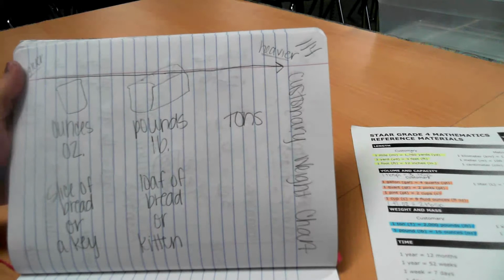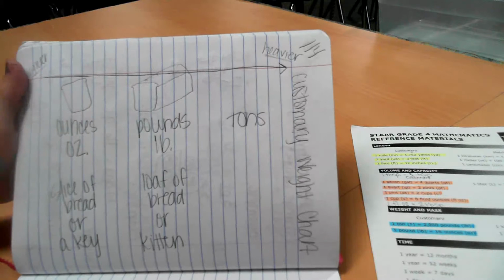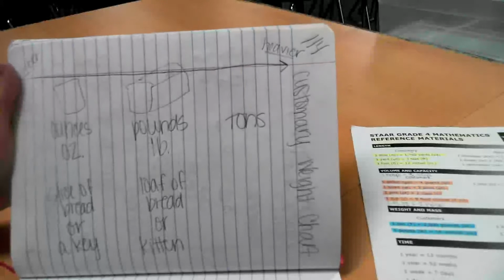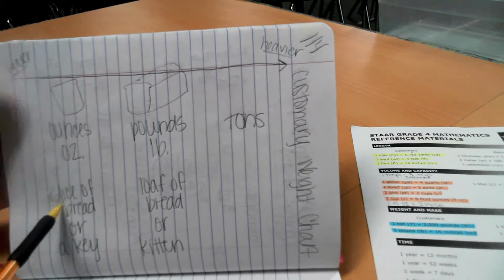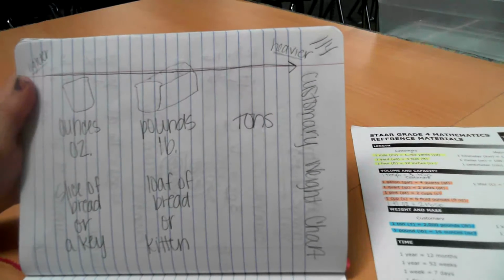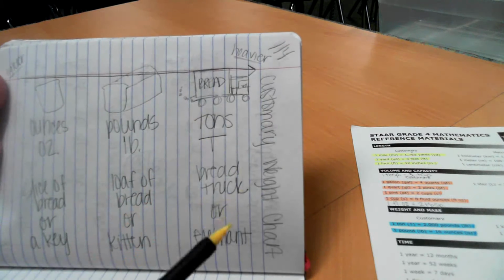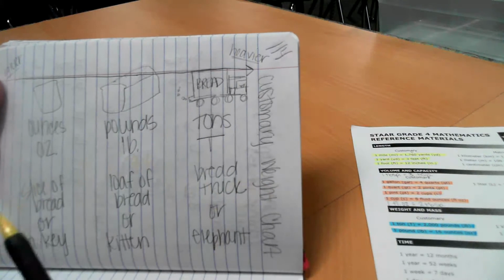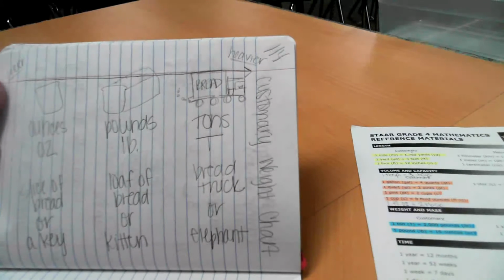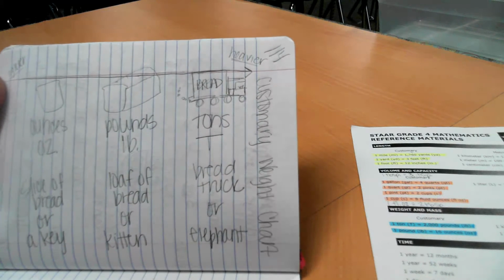All right, for pounds, that would be like the loaf of bread, the whole entire package of bread. Or a kitten. A kitten is something that you would measure in pounds. So ounce is a slice of bread, just one piece of bread, whereas the whole entire thing would be pounds. All right, so tons, which is a capital T, that's the biggest or one that you use for the heaviest items, would be the bread truck, the truck that delivers the bread to the stores. Or an elephant. Elephants are very heavy.